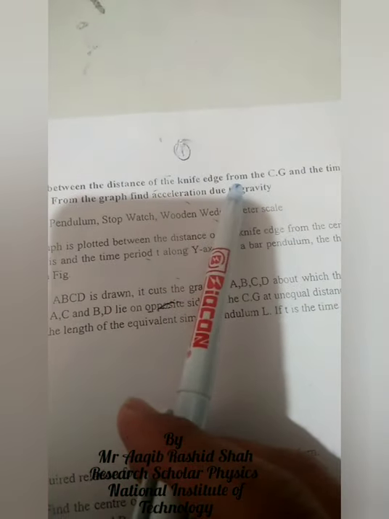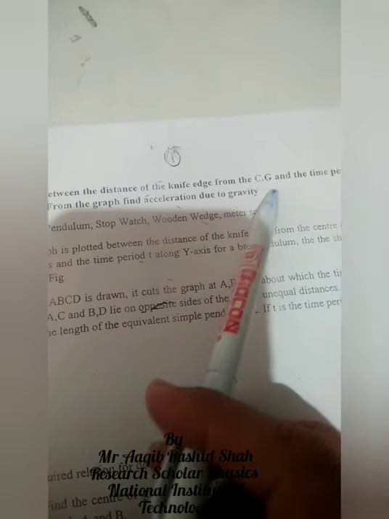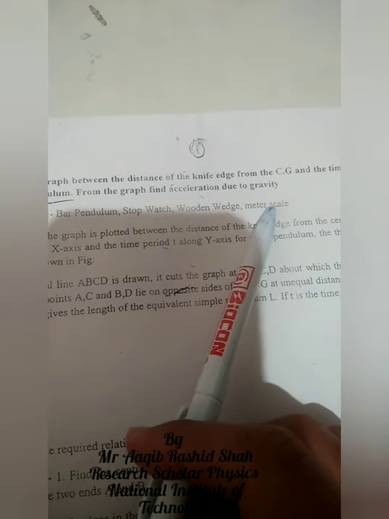So hello students, look at the experiment. This experiment is for the students of BTech first semester and BSc first semester. So what is our experiment? To plot a graph between the distance of the knife edges from the center of gravity and the time period of a bar pendulum. We have to draw the graph between the distance of the knife edges from the center of gravity and the time period, and from the graph we have to calculate the acceleration due to gravity.